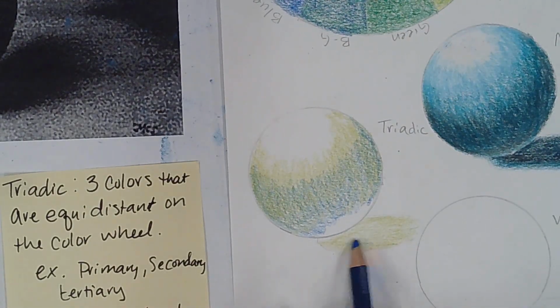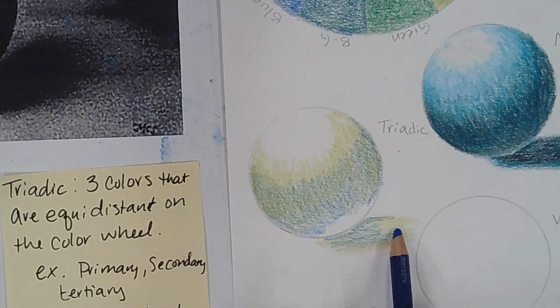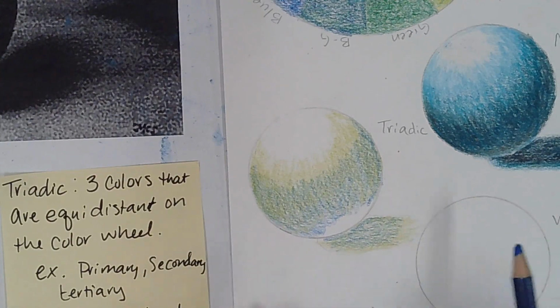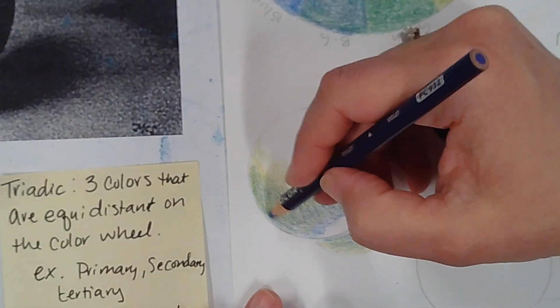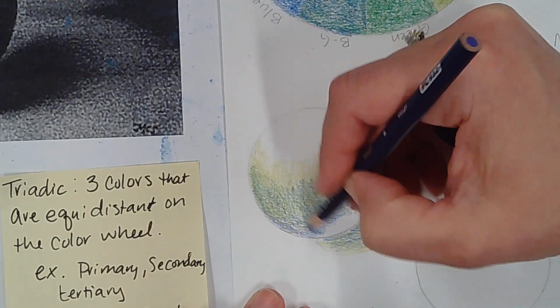And so I've added that in. I'm going to put a little blue down here in the shadow. Okay, and let's go ahead and get into the violet so that it's blue-violet, not just blue.